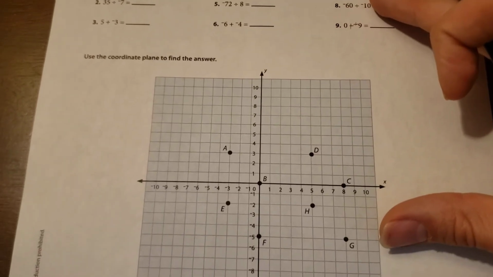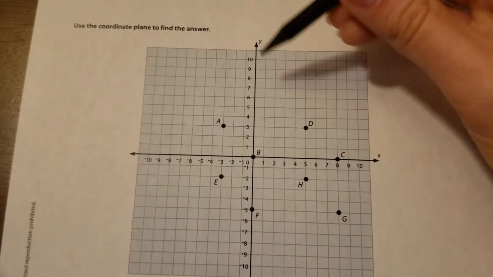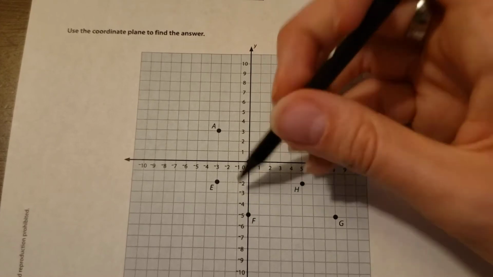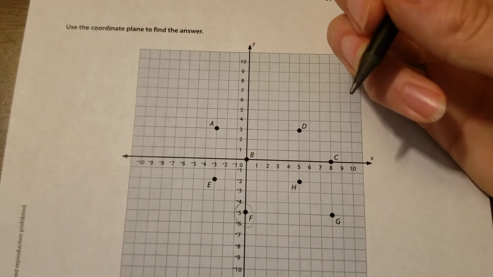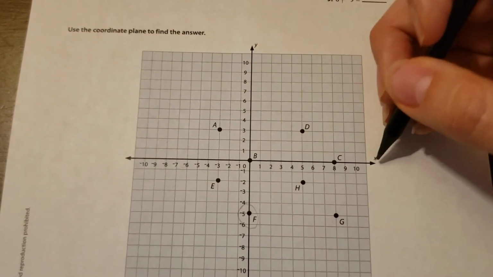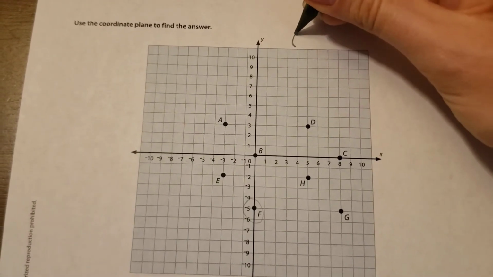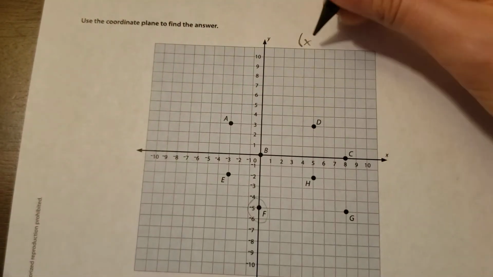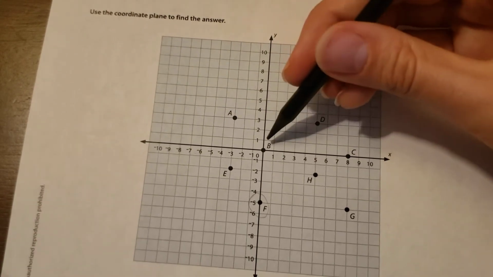For the final 6 questions, we have this grid. Now, let me remind us. Here in the middle, we have our y-axis. So, for example, point F is on the y-axis. It's not in any of the quadrants, right? Same with point C, however, that's on the x-axis. Okay? We always read this: our x values, these are the horizontal values, comma, our y values. These are the vertical ones.